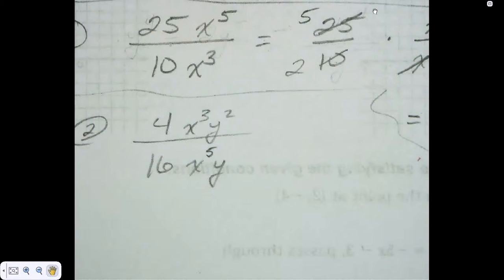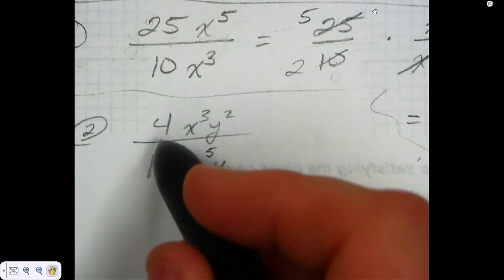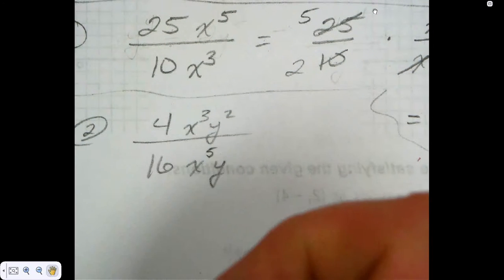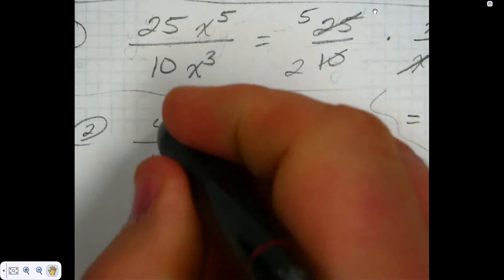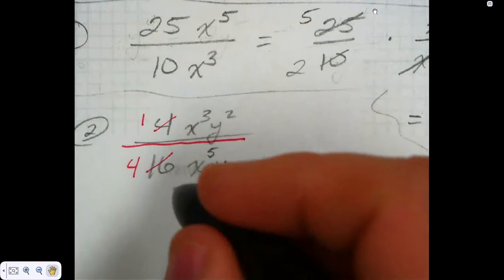Make it a little bigger so it's easier to see. Okay, first of all, let's deal with the numbers. Is there a common factor between 4 and 16? 4 will go into the 16? So it kind of reduces to 1 over 4 there, doesn't it?